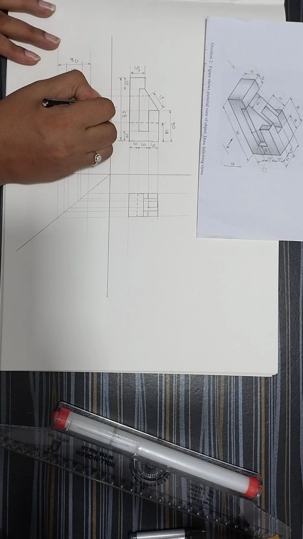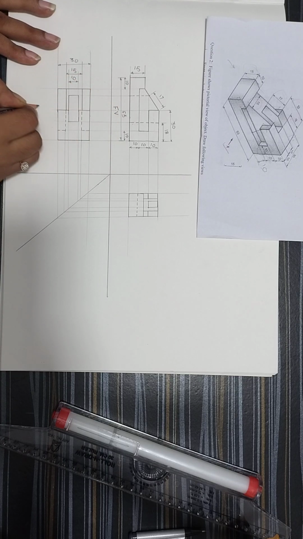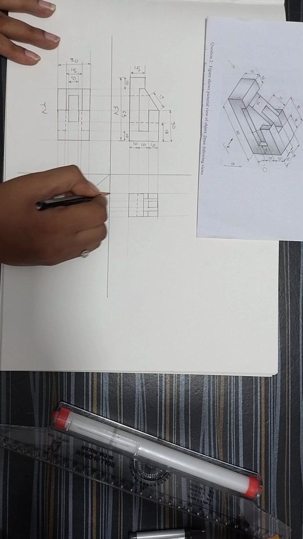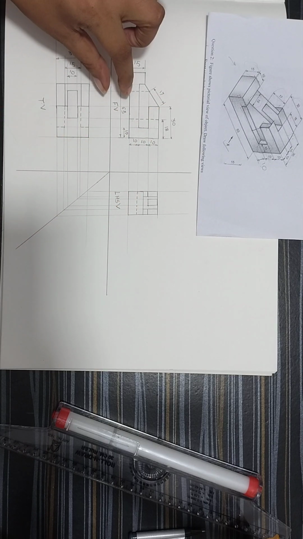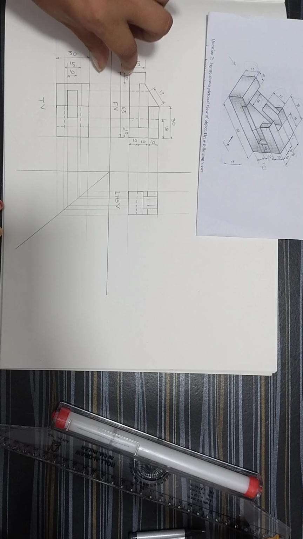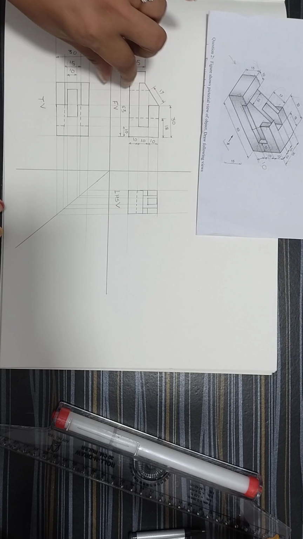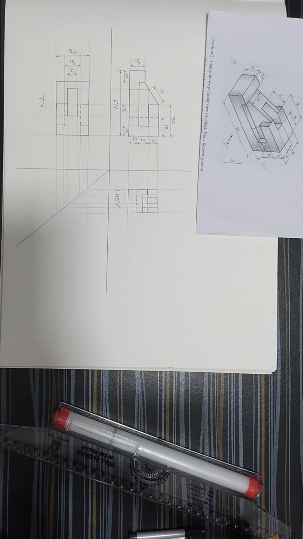So this is our front view, top view and left hand side view. Now to show dimensions, to write front view, we have taken 20 mm distance here, 20 mm distance here.